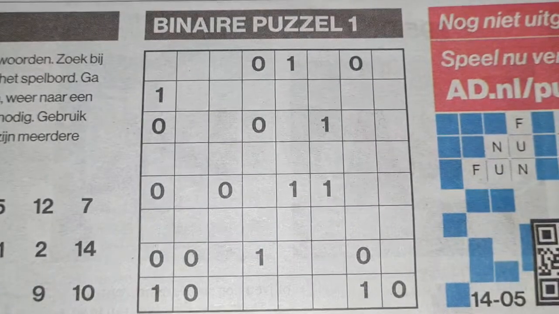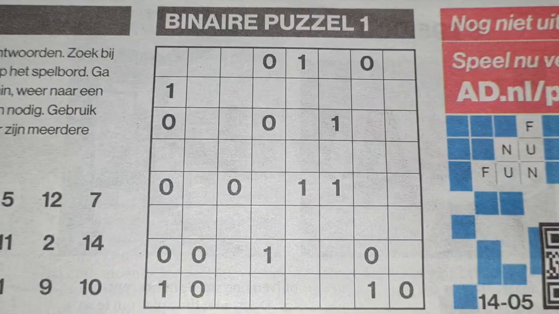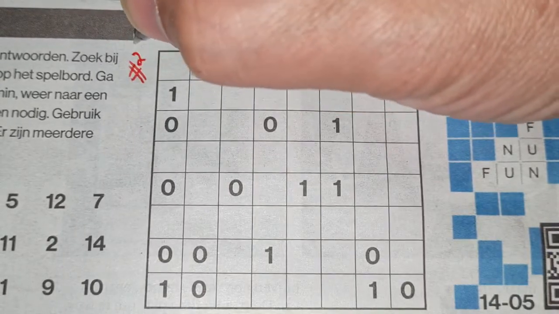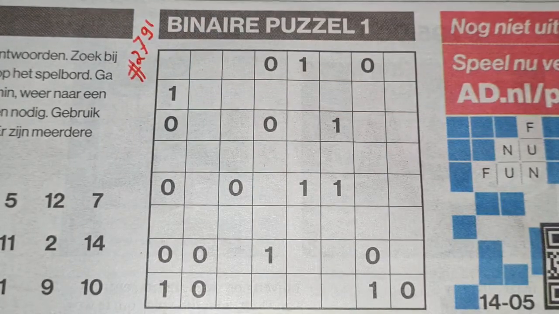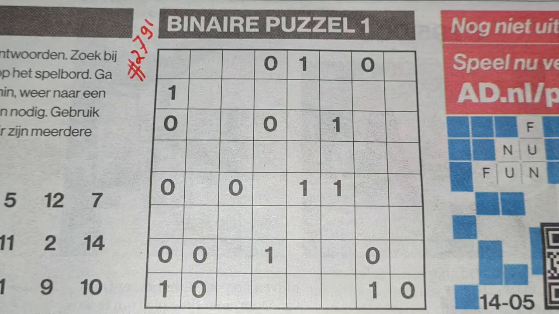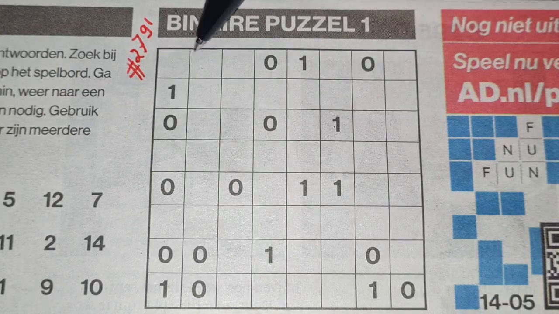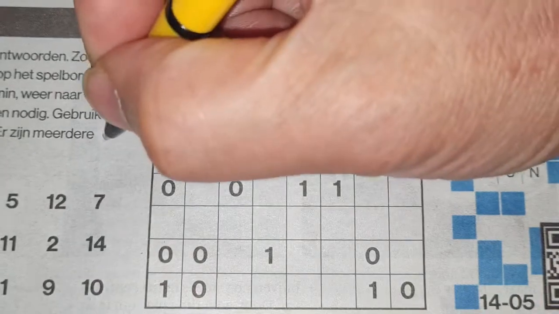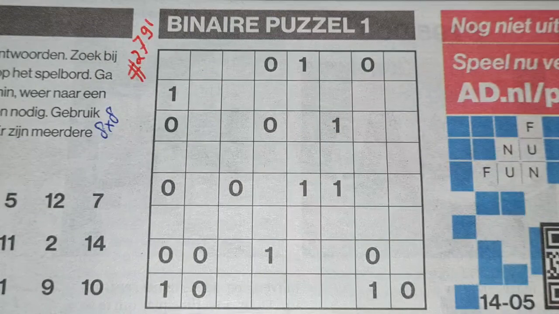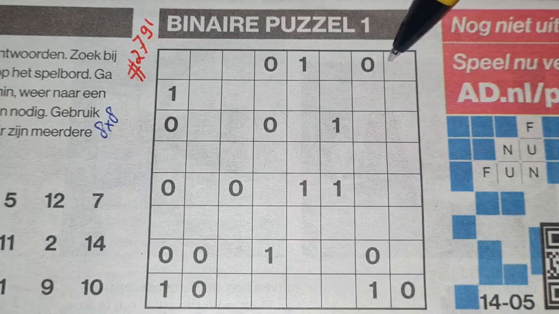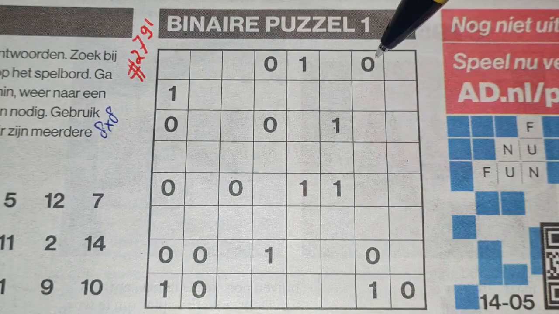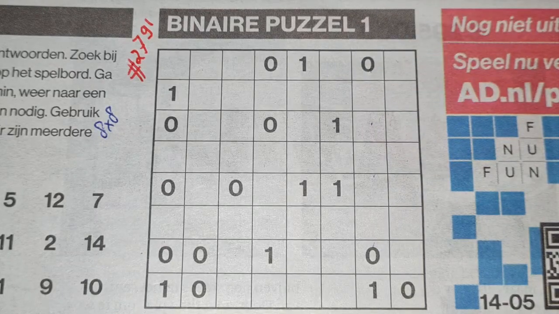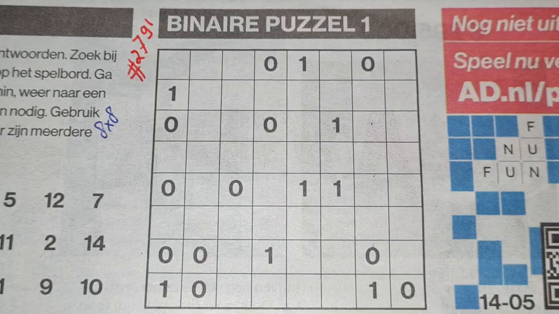But first, boys and girls, we solve this one. And this will be number 2791. And what kind of binary puzzle is this one? Let me count: 2, 3, 4, 5, 6, 7, 8. It's an 8 by 8 binary puzzle. That means in a row or in a column there are always 4 O's and 4 ones. Alright, so let's get started.